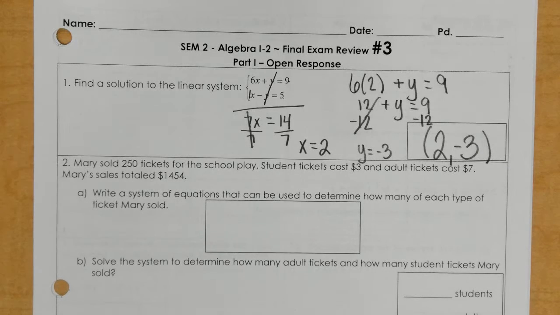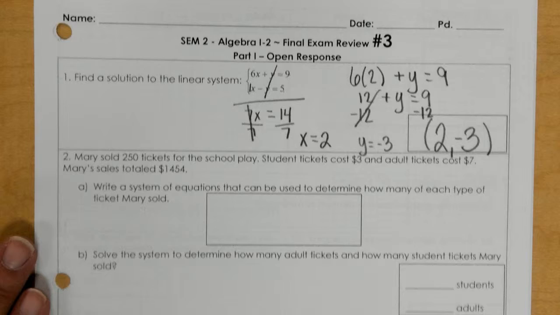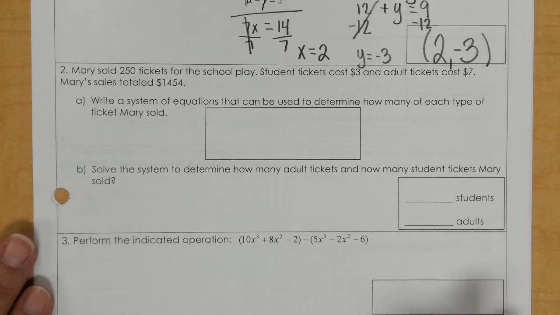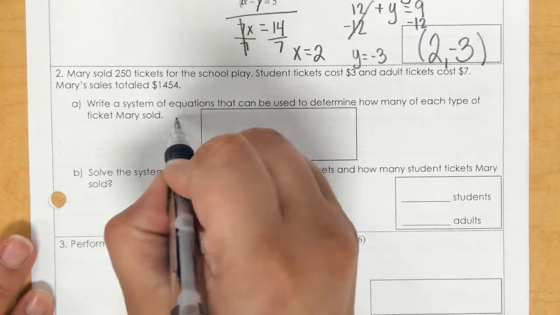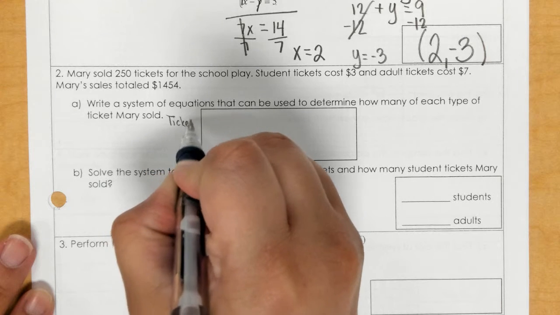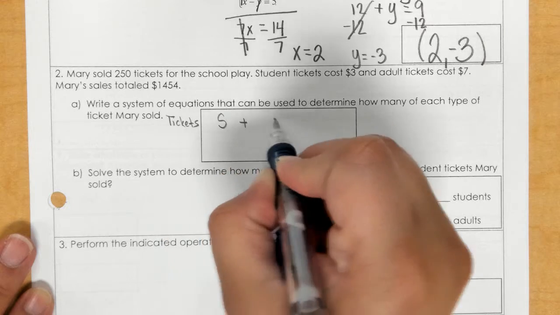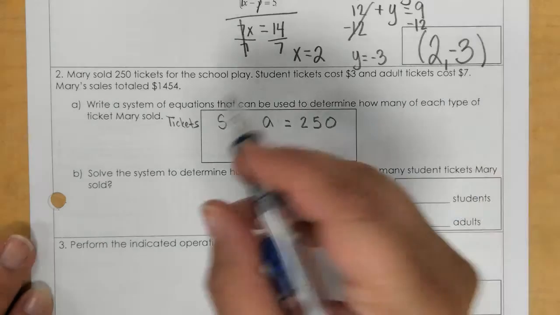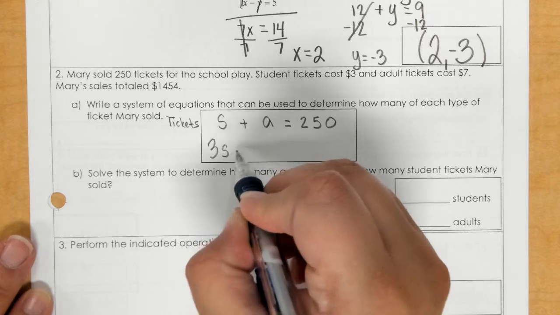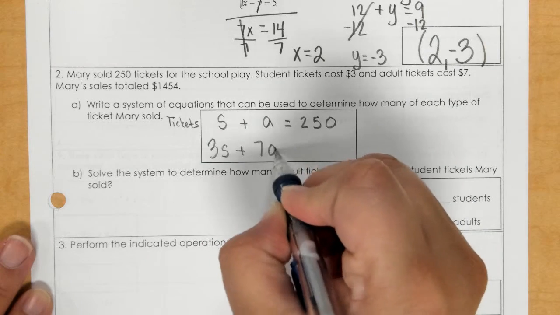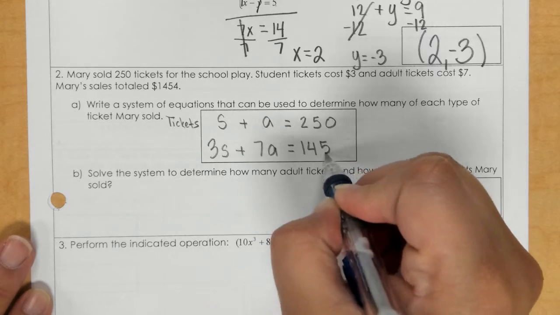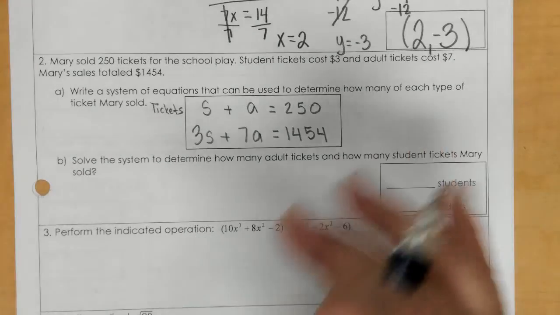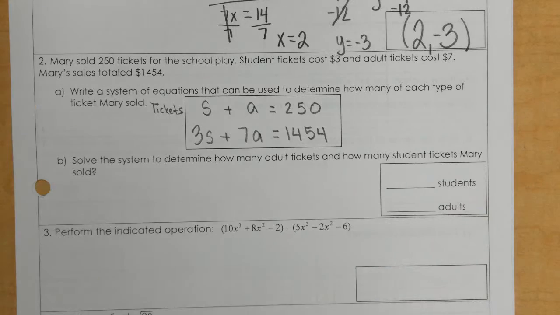Okay, in number 2, Mary sold 250 tickets for the school play. Student tickets cost $3 and adult tickets cost $7. Mary's sales totaled $1,454. So first, we have to talk about tickets. And we know that students and adults equal the amount of tickets sold, 250. Then it was $3 for the student, and it was $7 for the adult. So that was $1,454 that was made for the school play. Now, how do we take this information and solve it?